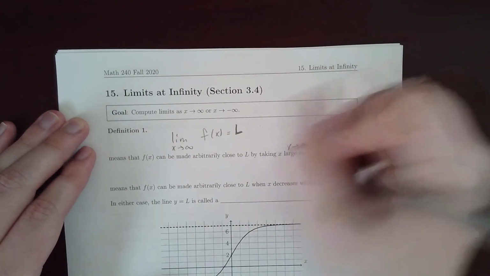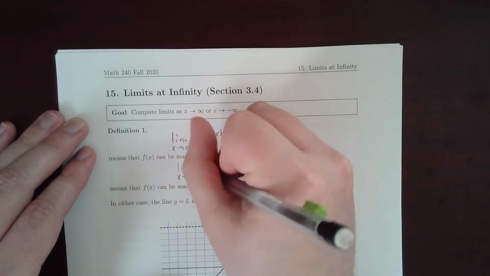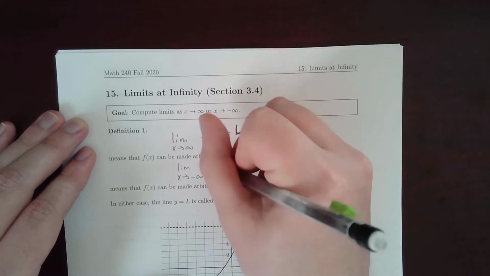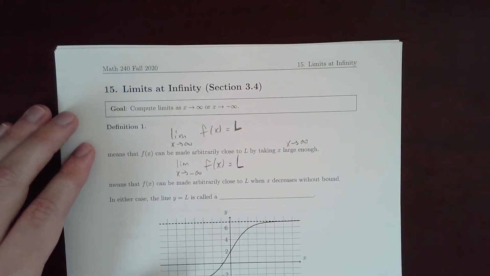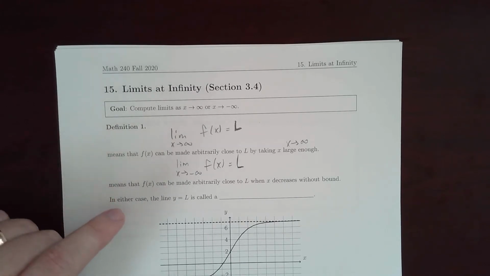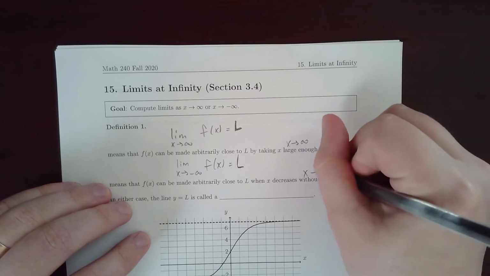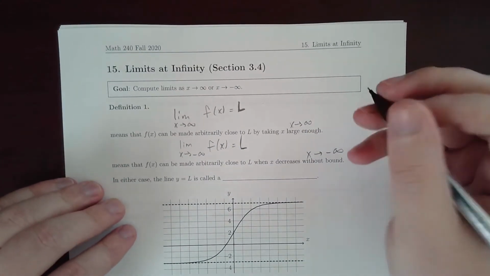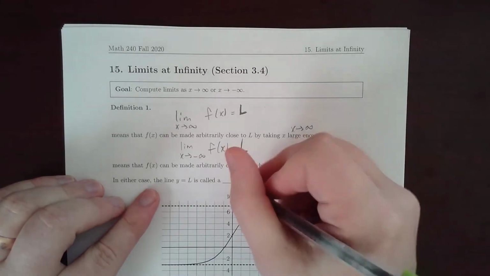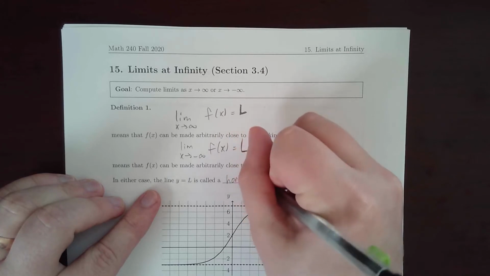If we say that the limit as x approaches negative infinity of f of x equals L, then again that means our function values, our f of x values, our y values, whatever you decide you want to call them, can be made arbitrarily close to L when x decreases without bound, in other words, when x approaches negative infinity. In either event, the line y equals L is called a horizontal asymptote.